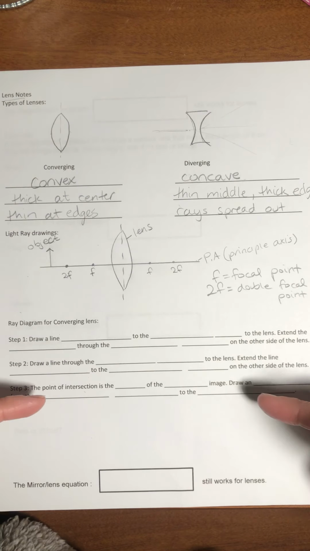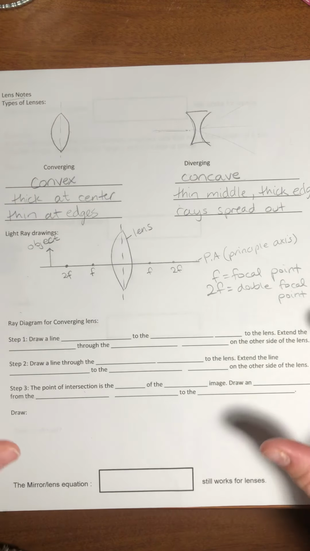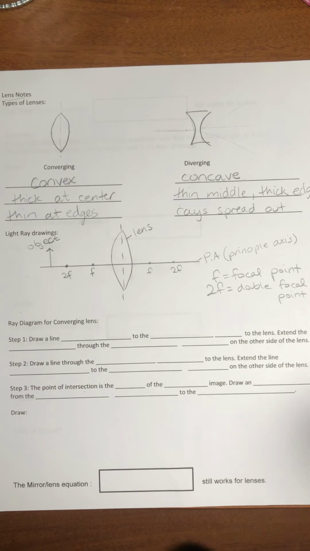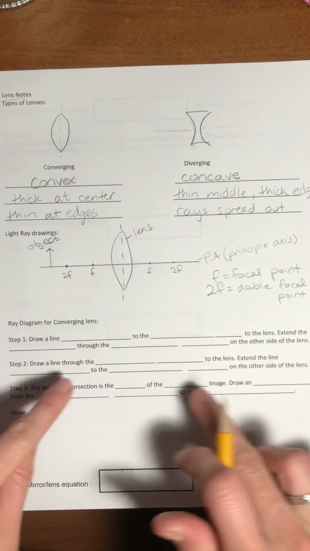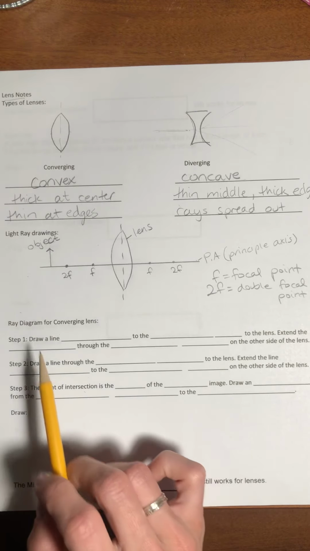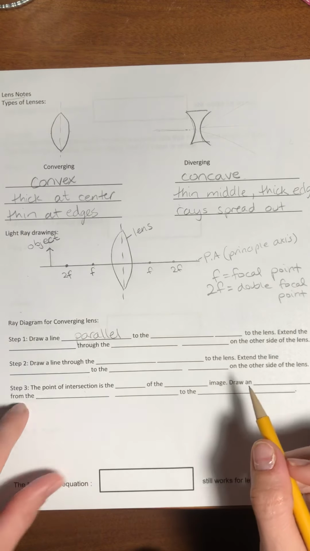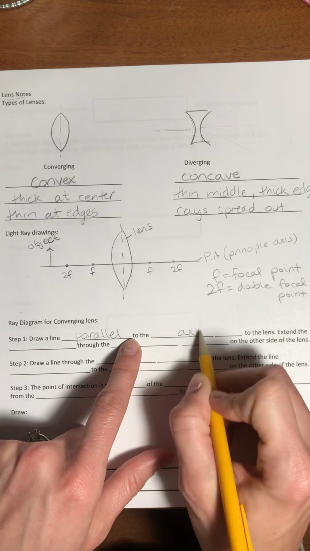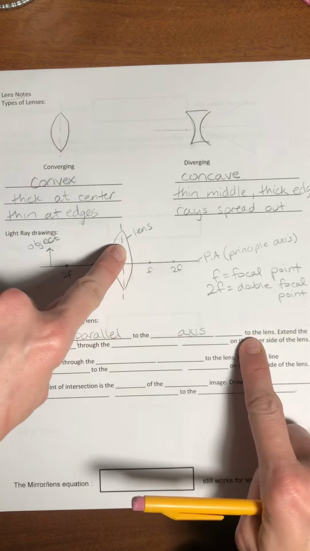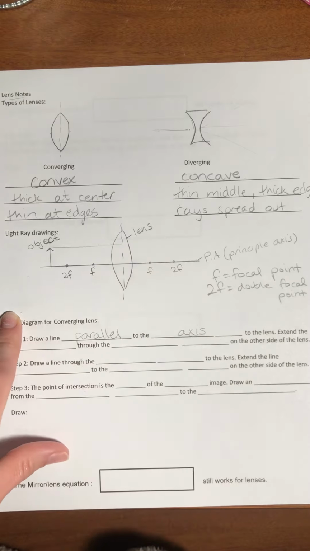Okay, so to draw these diagrams, this portion of the notes right here is going to be kind of the centerpiece of what we're doing. So for the drawings anyway, it looks complicated at first, but once you do it a few times, it'll get easier. So I'm going to write these through and then I'm going to tell you some phrases that I like to use. So the first step you're going to do is draw a line parallel to the axis. Parallel to the axis and then to the lens.